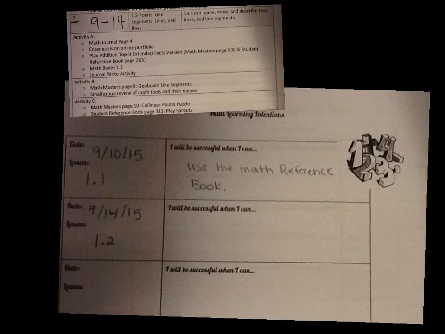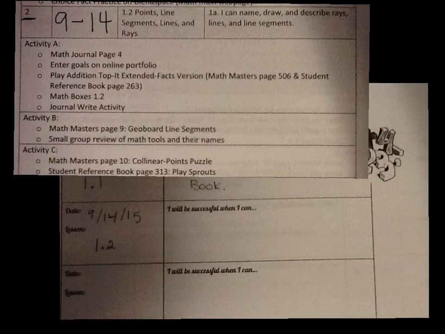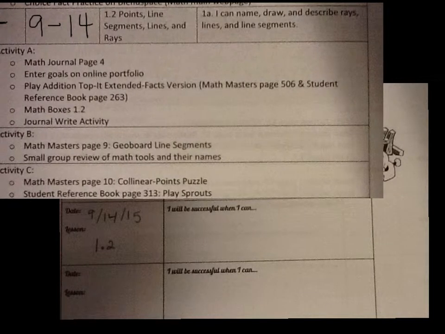In the second box then you need to have today's date, so 9-14-15, lesson 1.2. Now our sentence starts with I will be successful when I can. How would we continue this sentence if our learning target is what's listed right up here? Give a thumbs up when you have an idea of what it would mean to be successful in today's lesson.